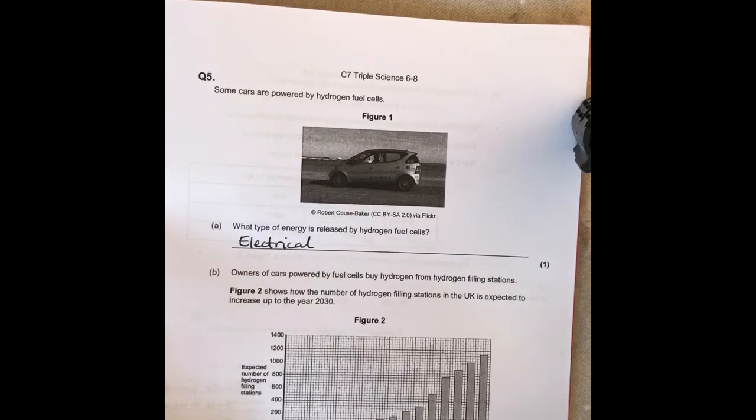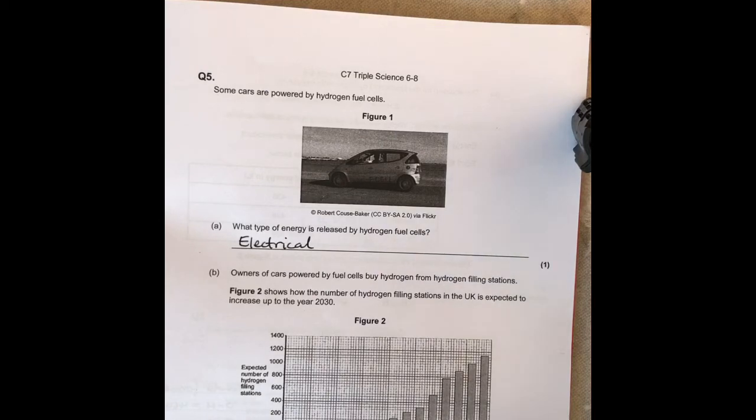And suggest 2 reasons why the UK government might encourage the building of more hydrogen filling stations. It's to encourage people to buy fuel cell powered cars. It makes their use more viable. There's no point in buying one and then you have to drive 100 miles to fill it up. So that will encourage people to buy more, and that will reduce pollution.